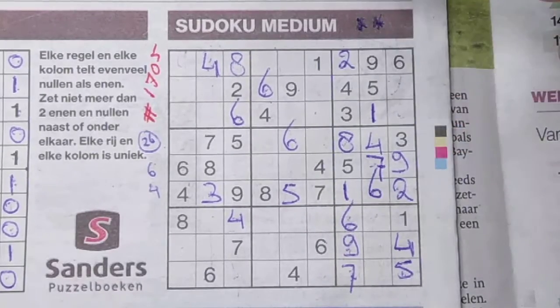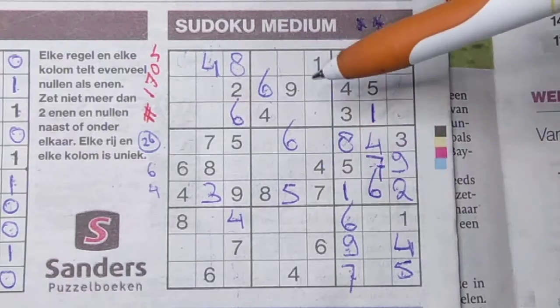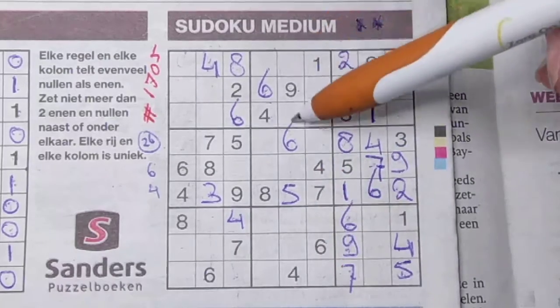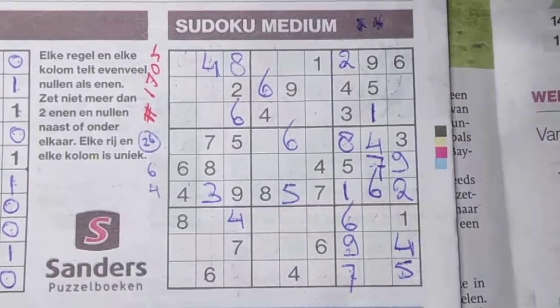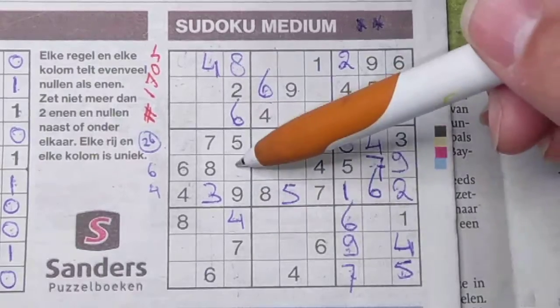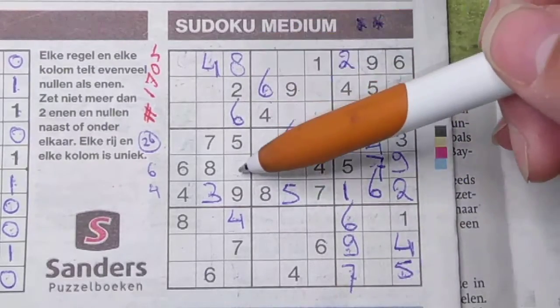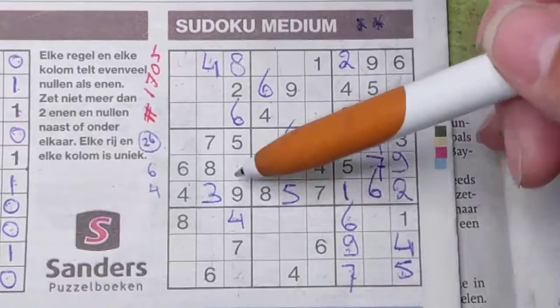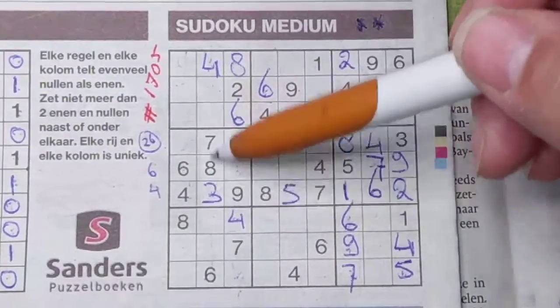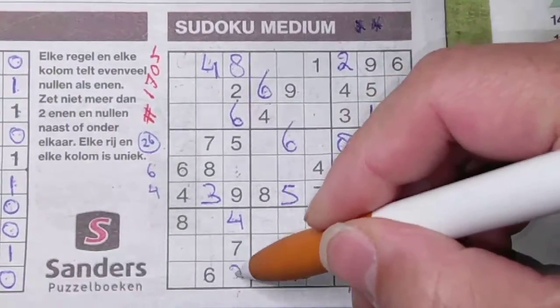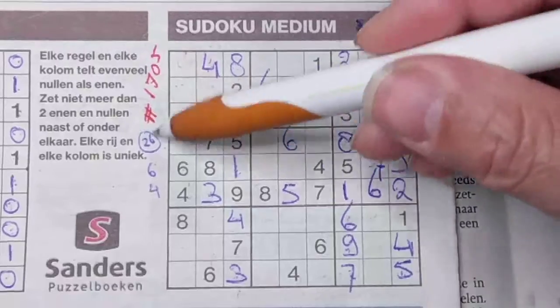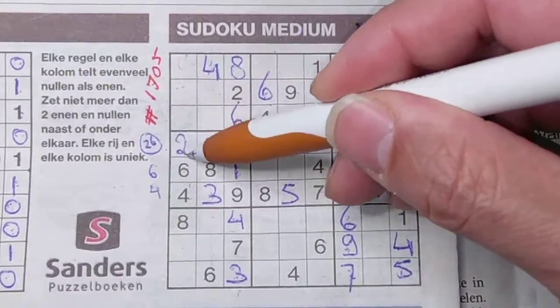How about the number... these 2 numbers, the missing numbers here, the 1 and the 3. 1 and the 3, we see here 3 in this big square, so no 3 in this box. The 3 goes here, and the 1 goes here. 1 number left in this big square for the number 2.